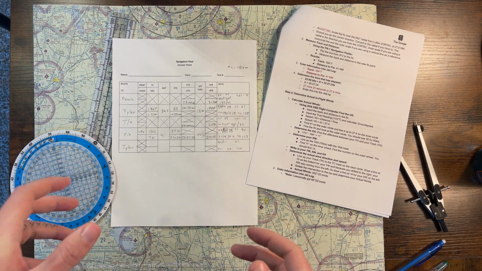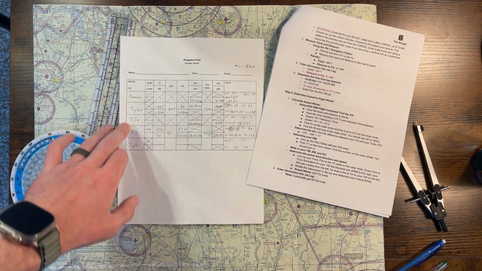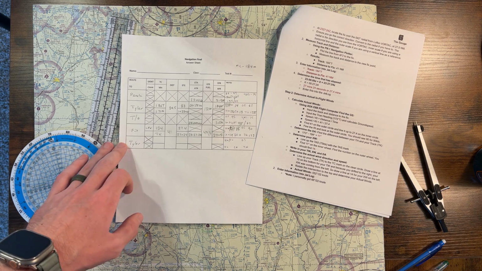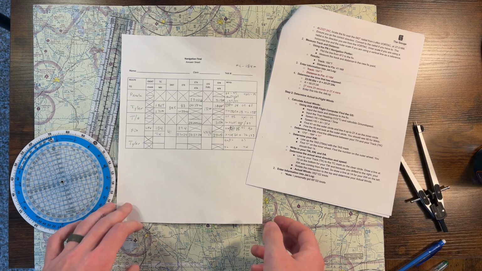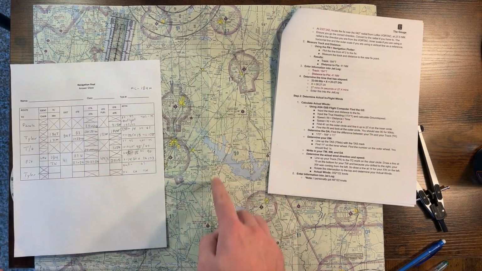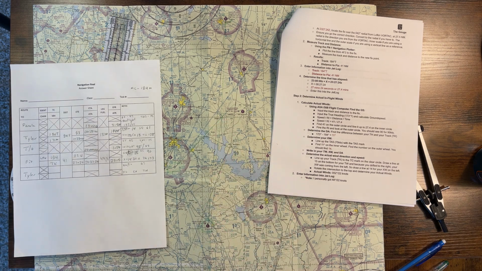So last but not least, we're basically just going to redo this portion, but here with the new information, the new in-flight winds, and the new course that we need to follow to go from our fix to our final location.